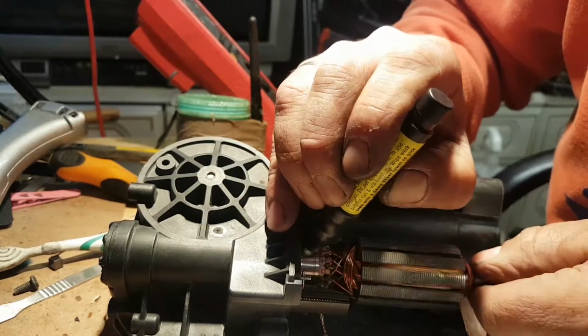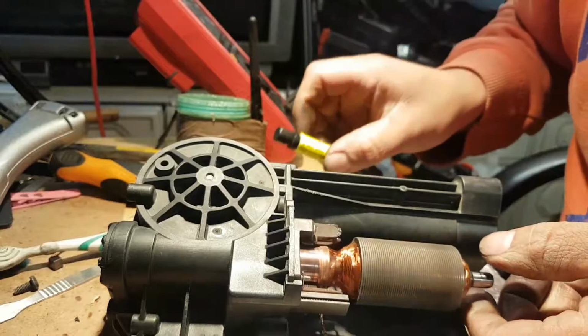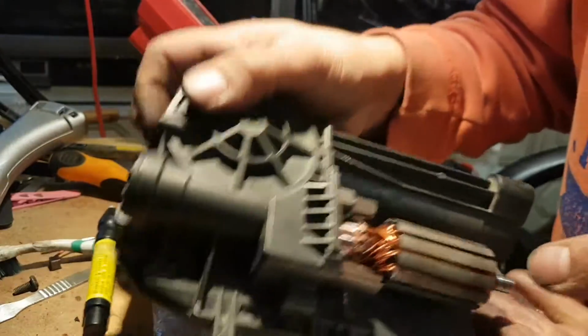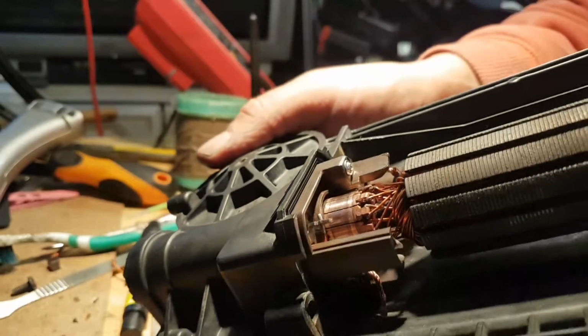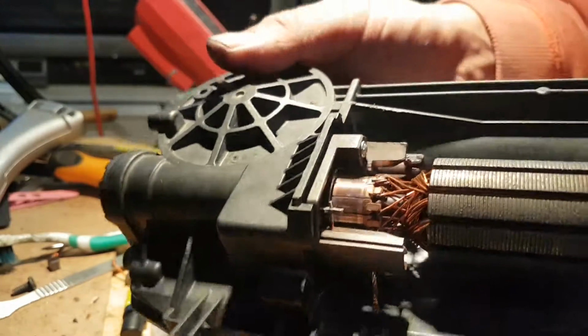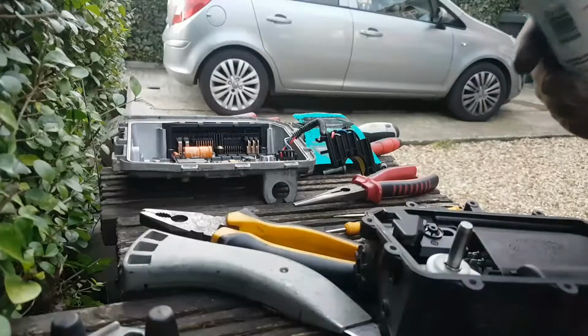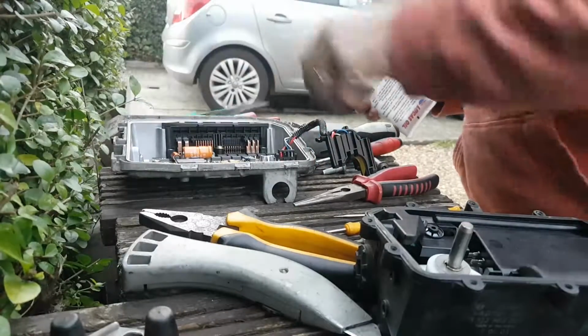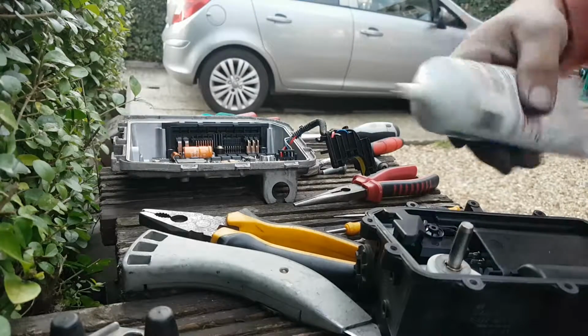Using one of these fiberglass pens. Look at that, all shiny and cleaned. Done. Okay, let's solder the other side because that's not done yet. Okay, let's start to put everything back on.